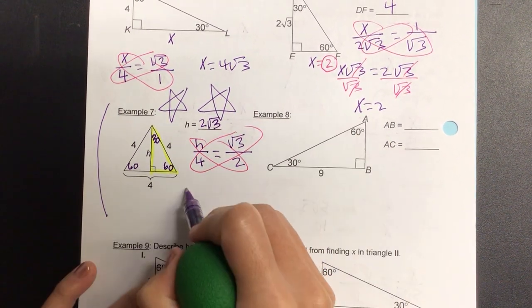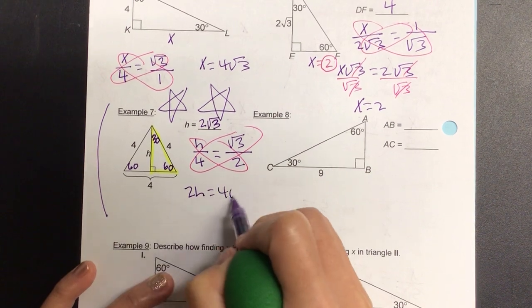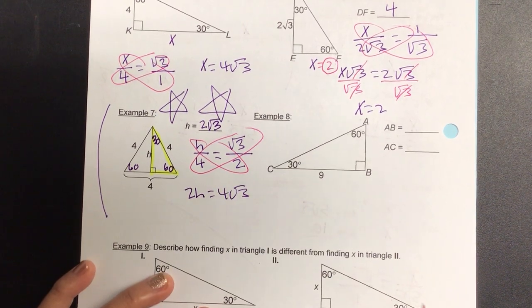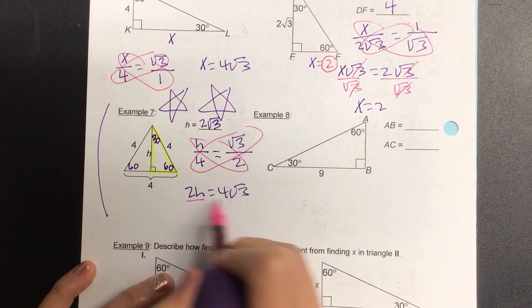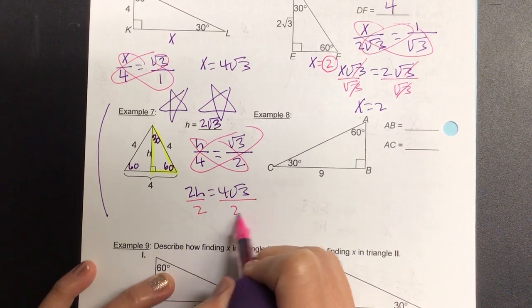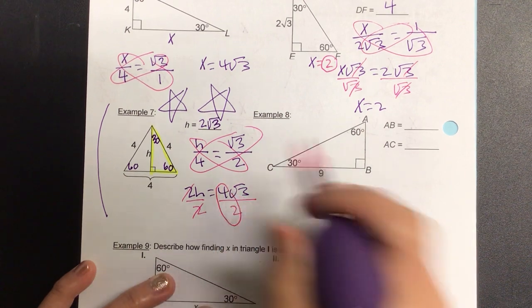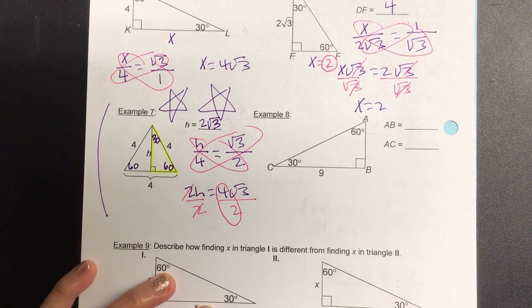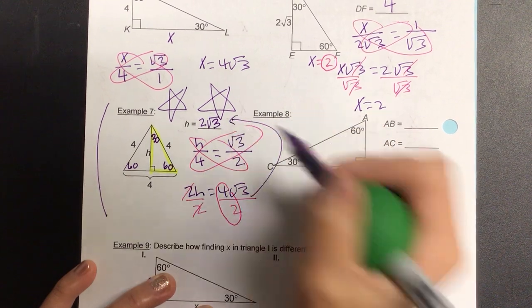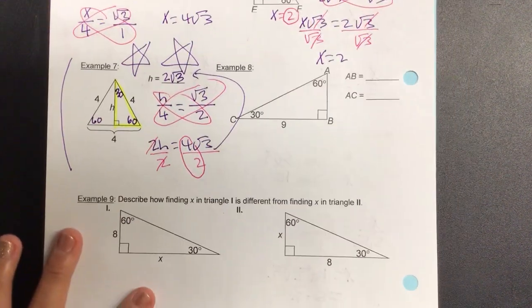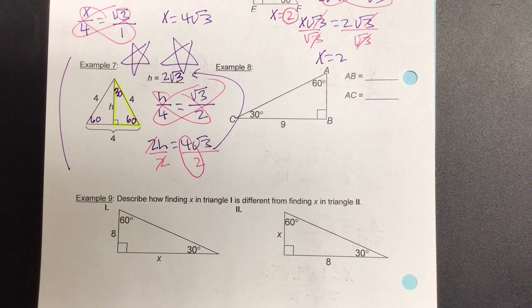So we have 2h is equal to 4 radical 3. And I need to make h by itself by dividing by what number? 2. So we know that goes away. Don't we know 4 divided by 2 can be further simplified? Hence, 2 radical 3. Did y'all put stars on number 7? Yes. For sure? All right. Let's go on to our last problem, number 8.